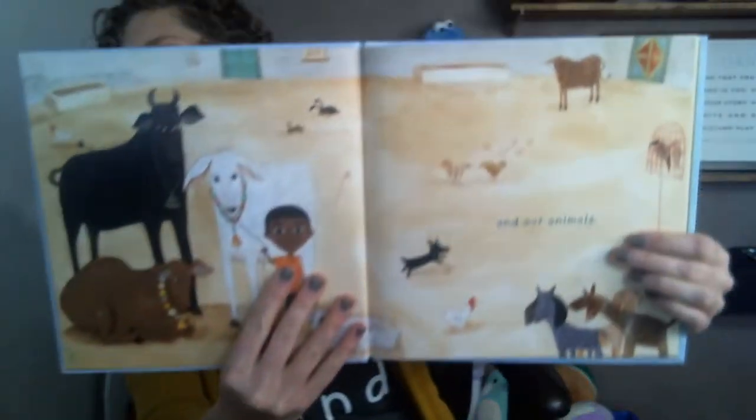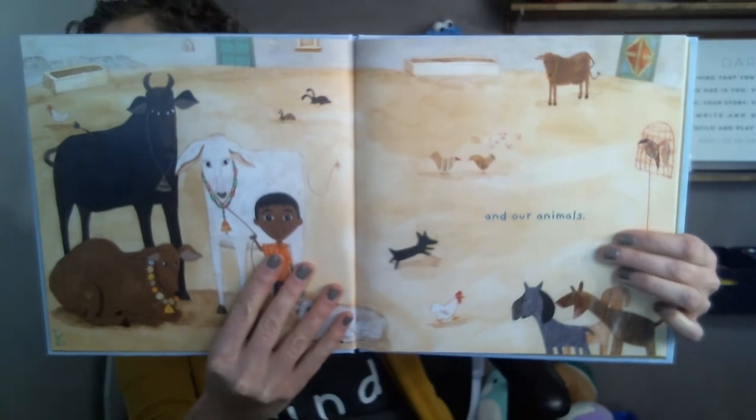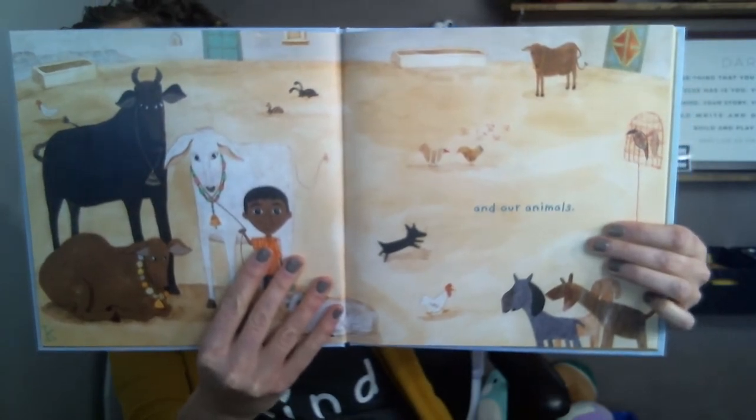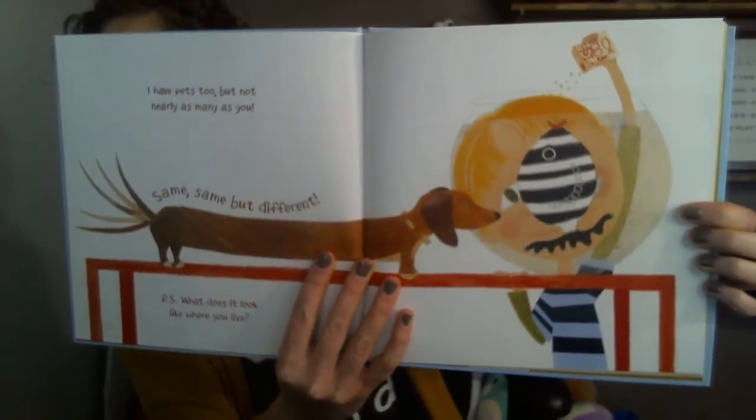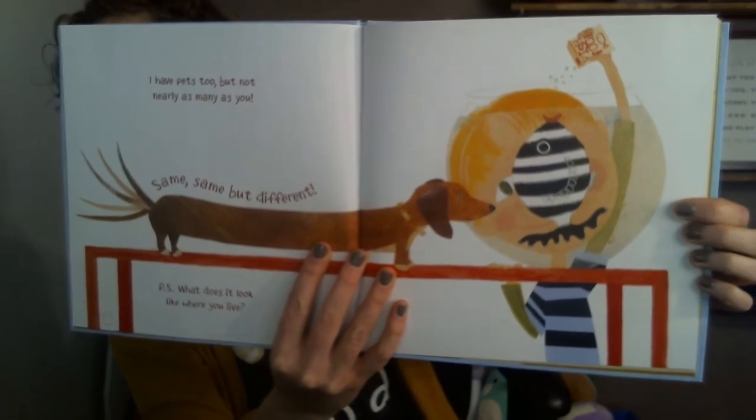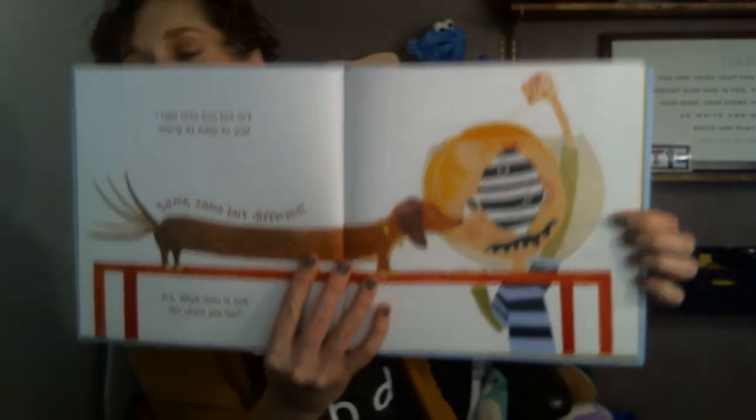And Kailash lives with all of their animals. Look at all those animals. And Elliot says, hey, I've got animals too. I have pets too, but not nearly as many as you. Same, same but different. So it looks like Elliot has a dog and fish. So they both have animals, but their animals are different, right?